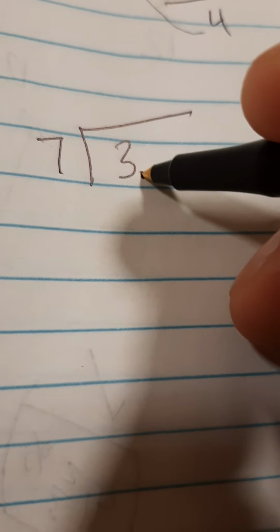Step 1, turn the fraction into a decimal. 3 divided by 7. 7 can't go into 3, so we're going to add a decimal so we can put some zeros, right? Move the decimal up into the right position.